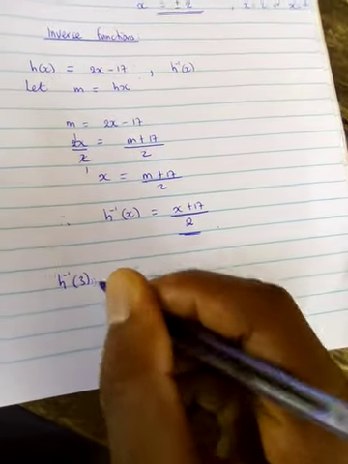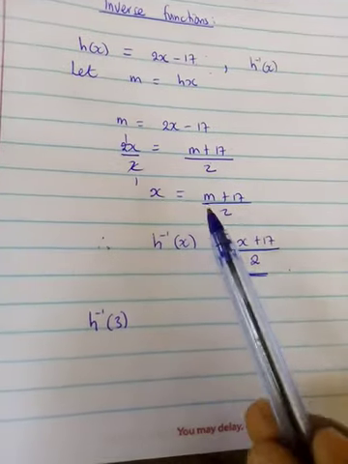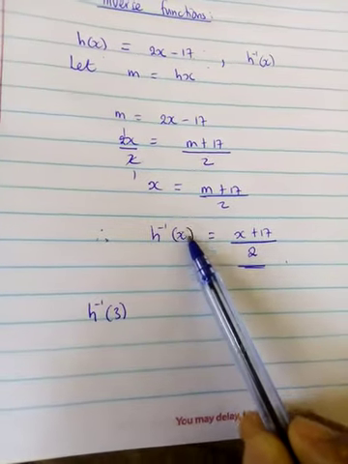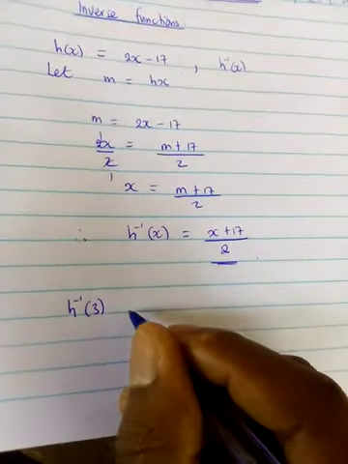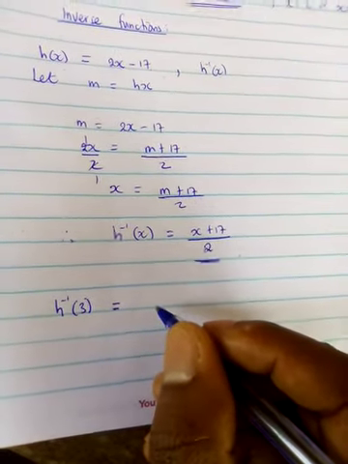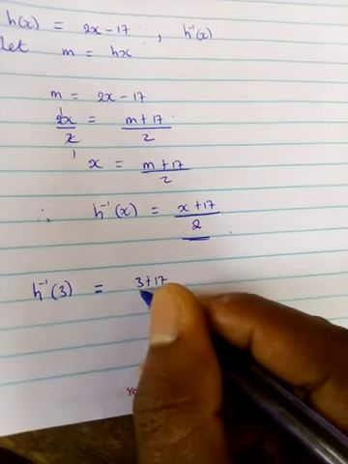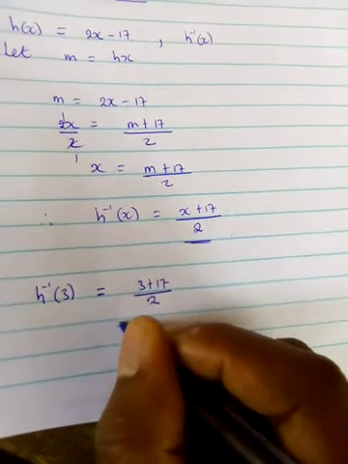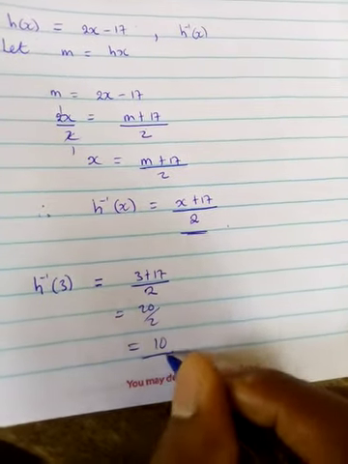So if we were to assume that the question continued and maybe asked us for h inverse of 3, what would this mean? It would mean in the inverse function where I have x, I put a 3. So I go in the function where there is x, I put the 3 plus 17 out of 2. So this is going to be 20 out of 2, which will equal 10.